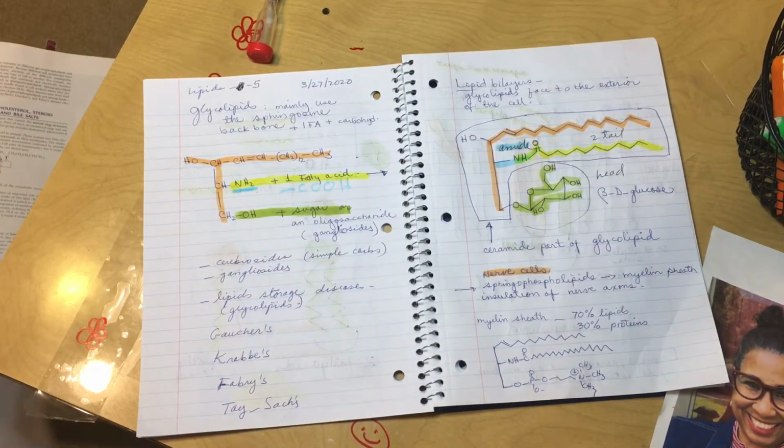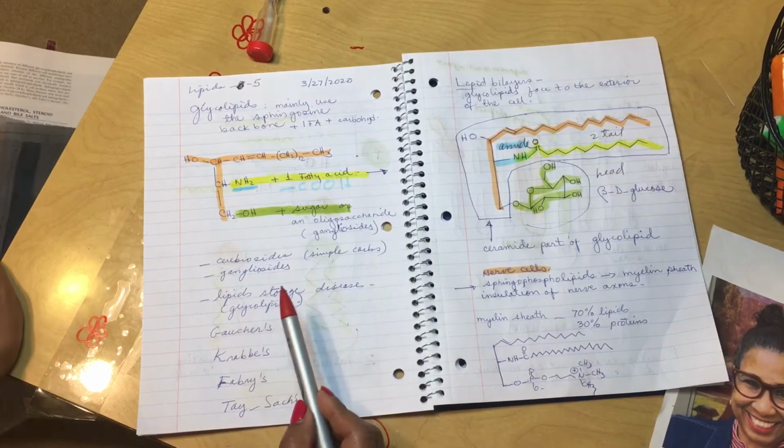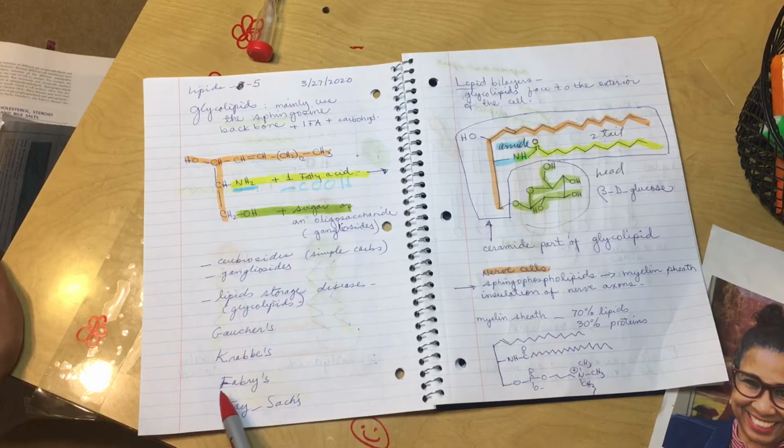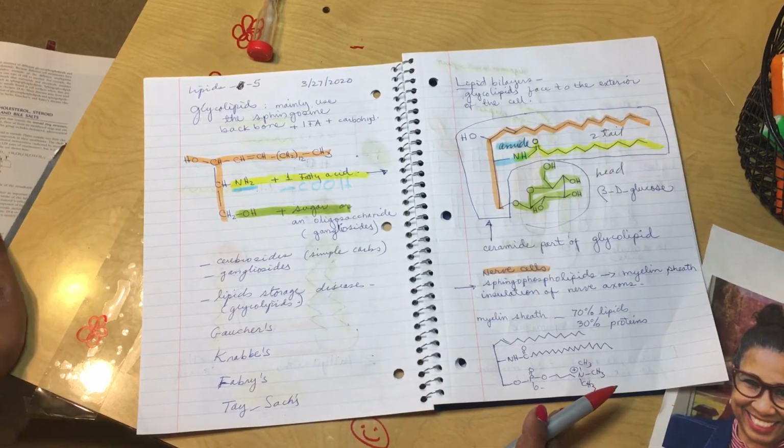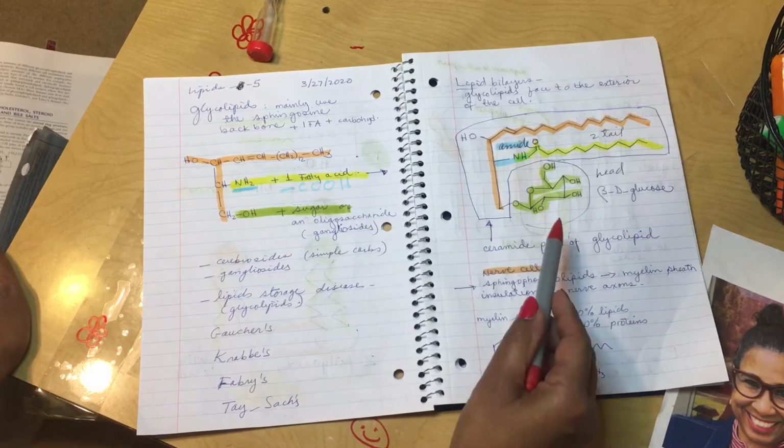It is known that many of those complex lipids are constantly being synthesized and decomposed in the body. There are several genetic diseases classified as lipid storage diseases, and I am listing some of those diseases or conditions here. I have listed Gaucher's, Krabbe's, Fabry's, and Tay-Sachs. Those conditions are caused by accumulation of some glycolipids.